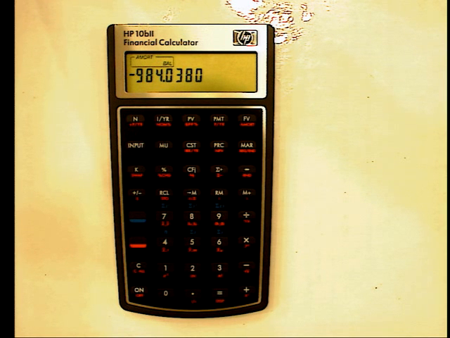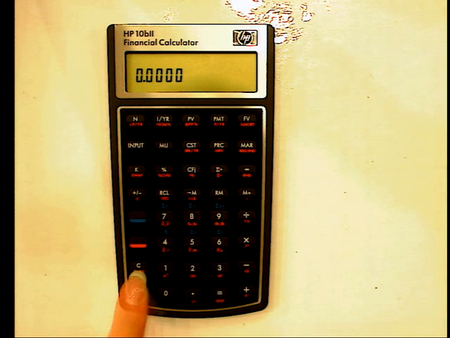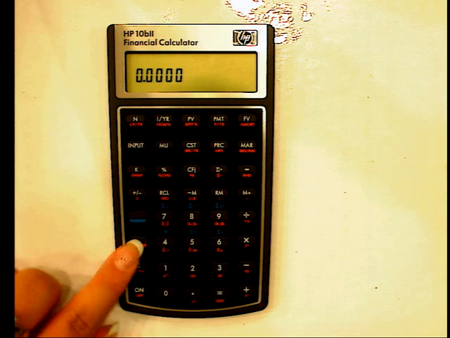Okay, so now clear the screen, but remember pressing C simply clears the screen, it doesn't clear the programming. So we want to clear the programming, so press Shift, clear all.